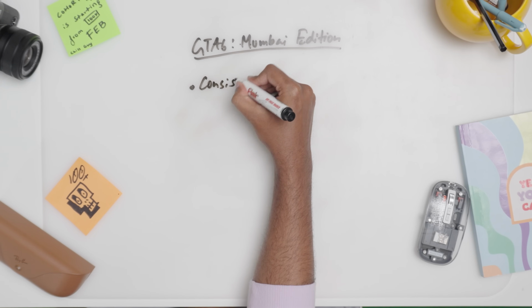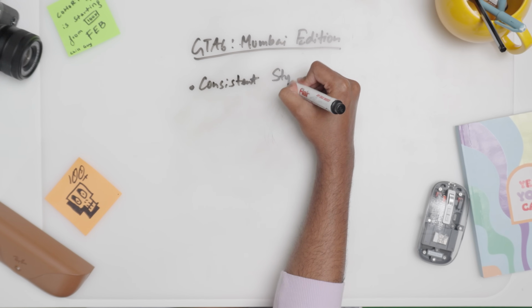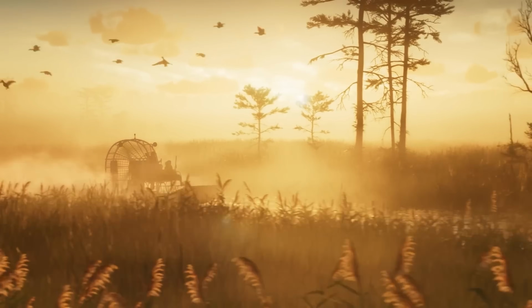So ultimately, this is the basic workflow that we will be using in order to create our version of GTA 6 in Mumbai. Now, in GTA 6 Mumbai, we have 2 primary problems to solve. Number 1, consistent style. The GTA 6 video has a certain style. It is not realistic, but it's not too gamey as well. It is somewhere in the middle. That's how the VFX and graphics have been done. If you look at the trailer, you'll get to know exactly what it is. So we need to replicate the GTA 6 style in terms of the aesthetics, the lighting, and the mood.